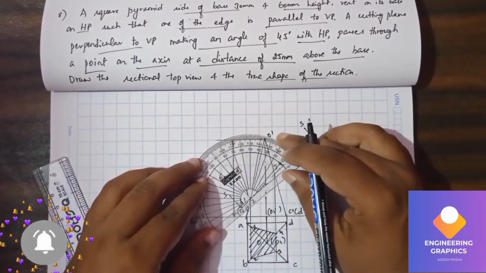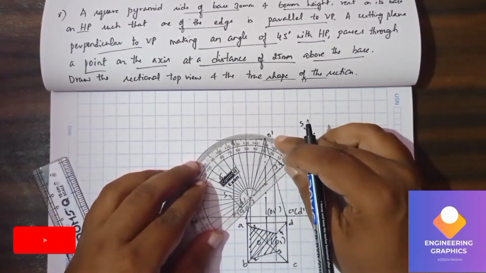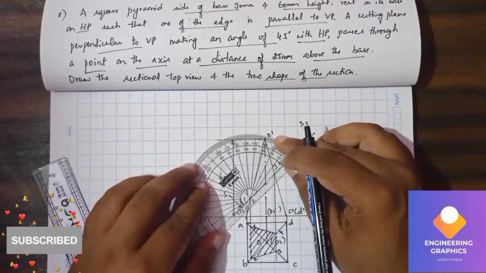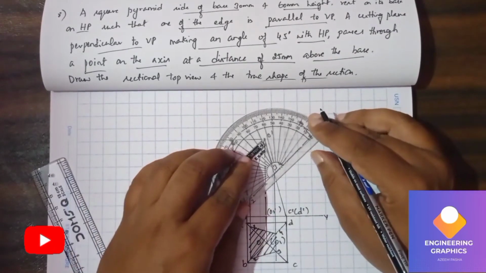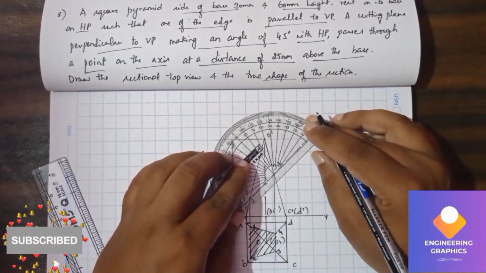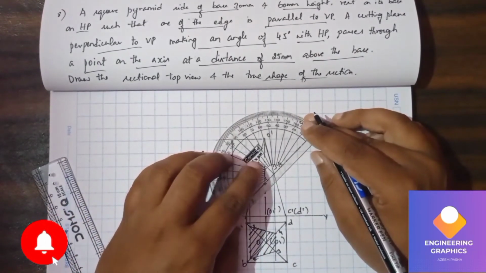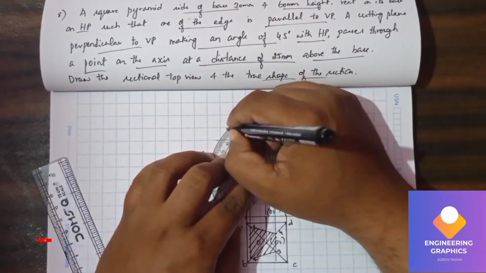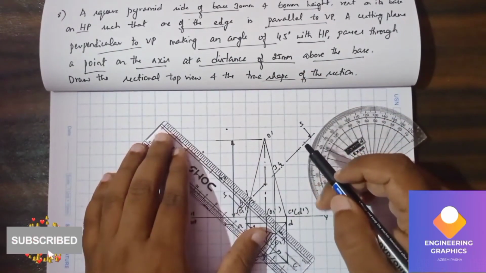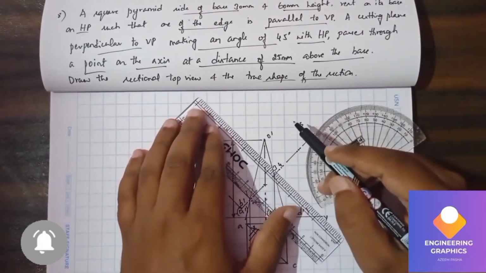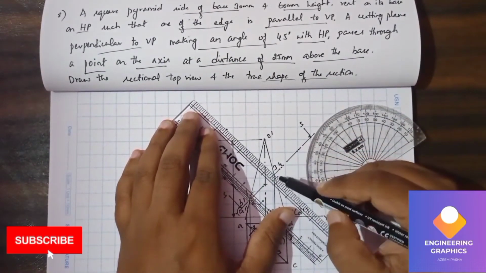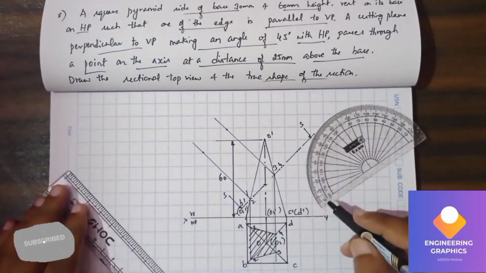Now we keep the protector here at this point exactly here. We mark for 90°. Here also we will be marking at 90°. Okay, done.